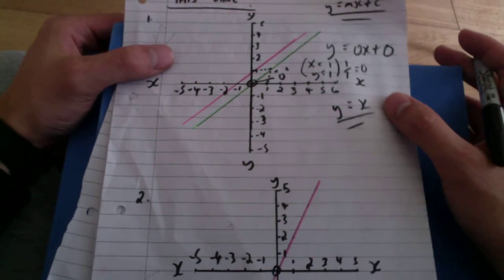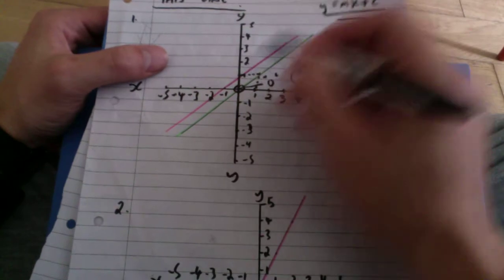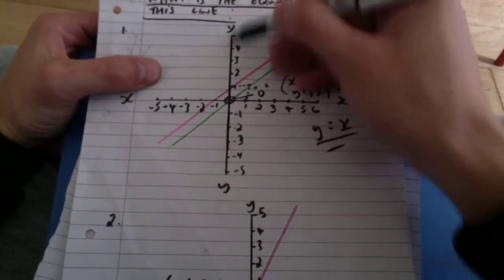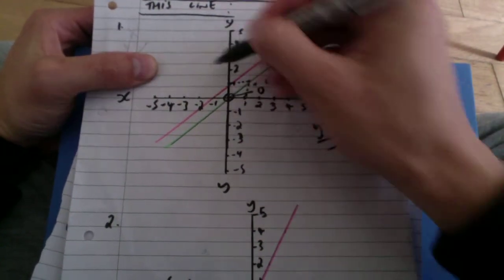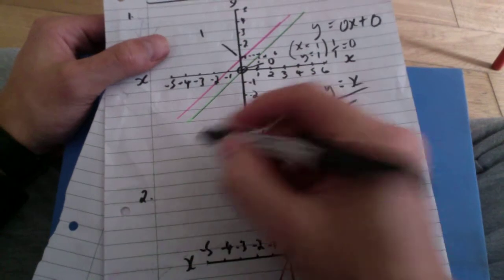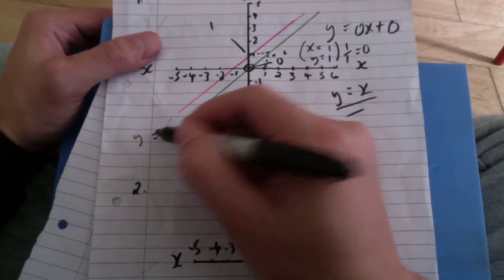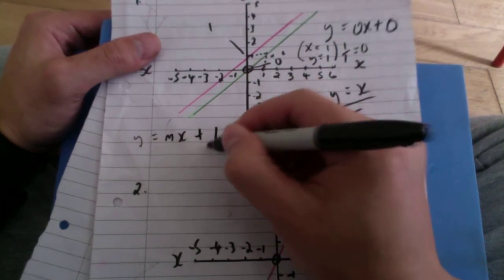Pink one's a little bit different. So again, you can look at the c. It says where does the line cut across the y-axis? The y-axis is this one going along here. Yeah, you should know this already. So you can see it cuts across 1. So for this one, we can go y equals mx plus 1.